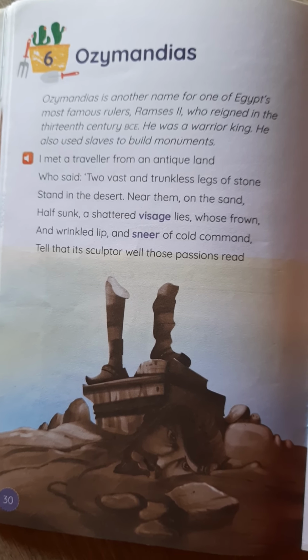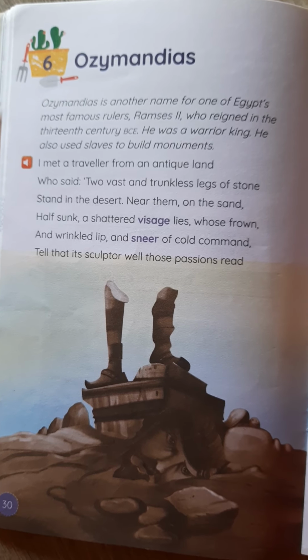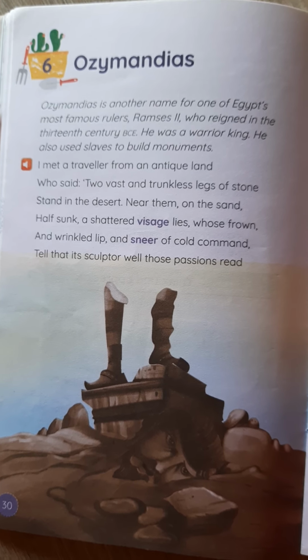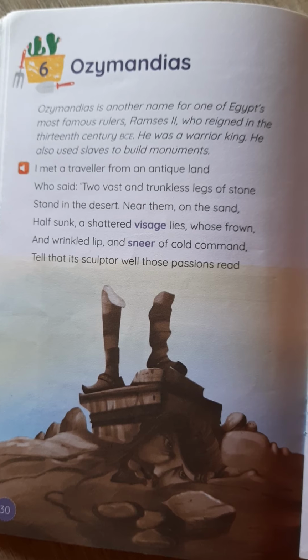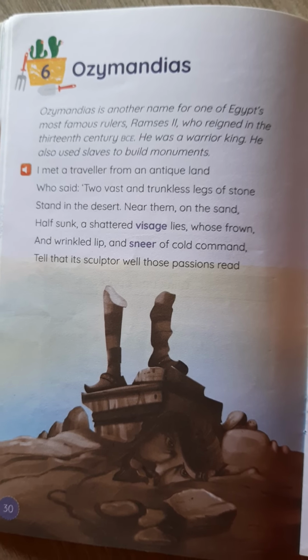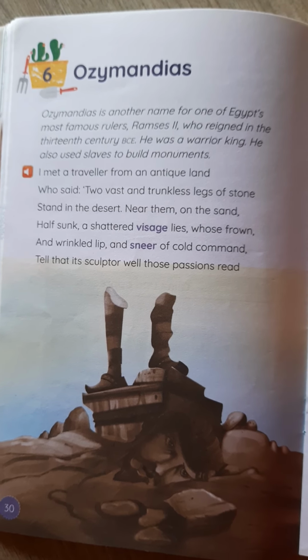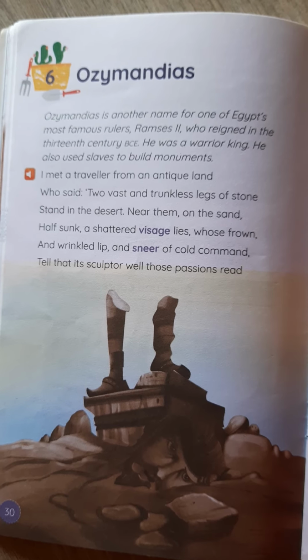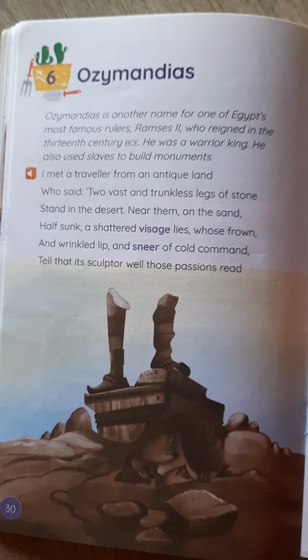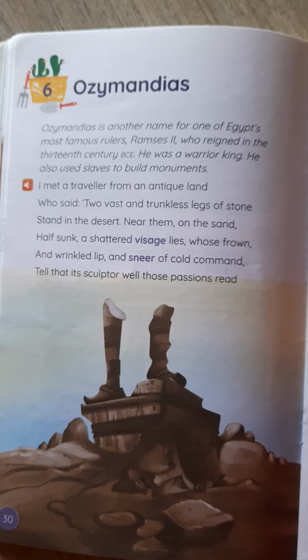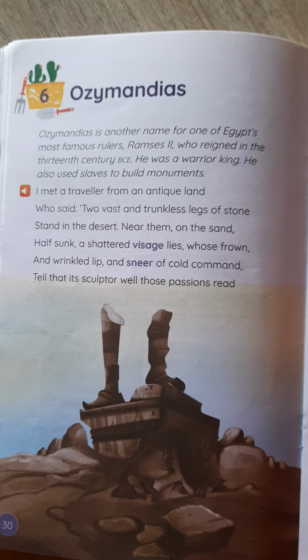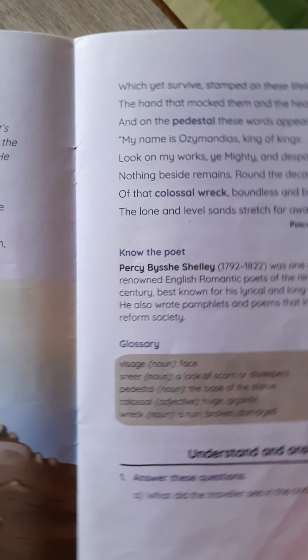Why so? Because he was very good at his work. He analyzed the expressions on the king's face very well, and he copied them onto the statue perfectly. So he is saying that the statue had a very good expression of anger.